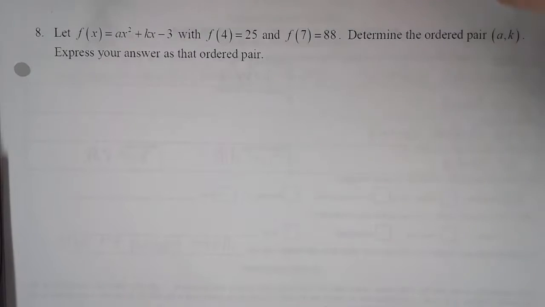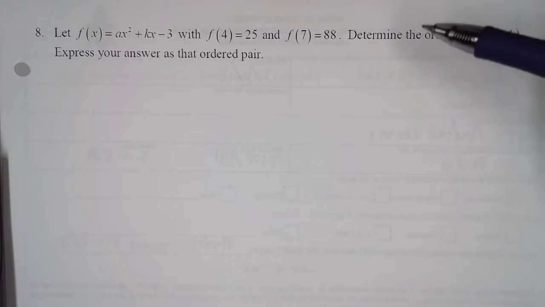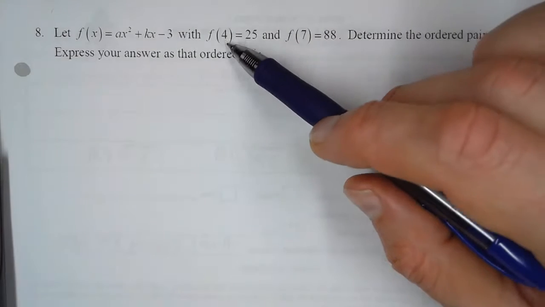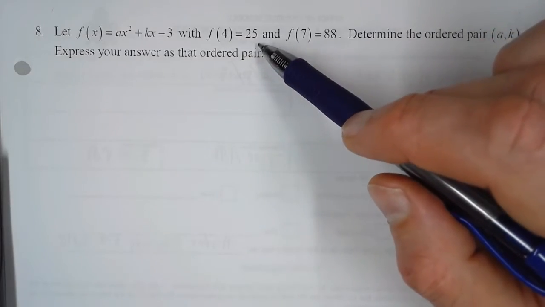In this problem, they give us f of x equals ax squared plus kx minus 3. And they tell us that f of 4 equals 25 and f of 7 equals 88. So we want to use that information to determine the ordered pair a, k and write that as an ordered pair for our answer. So what this means is if we substitute 4 in for x, we should get 25.